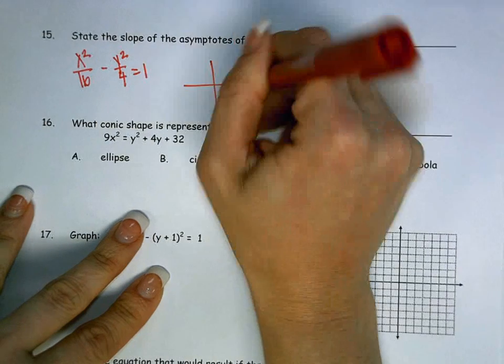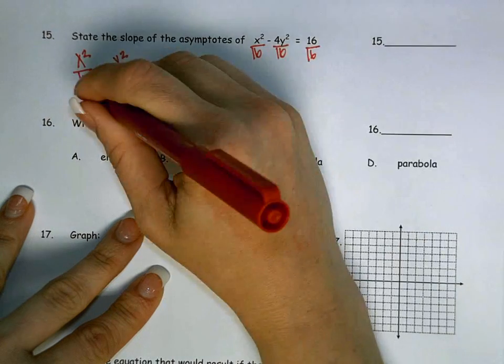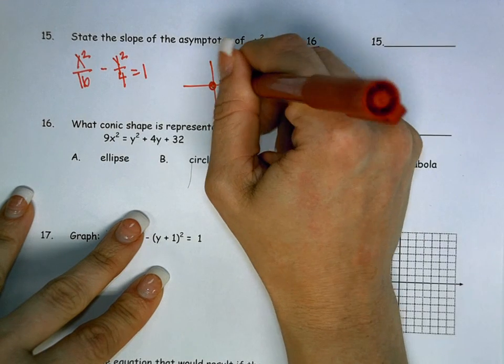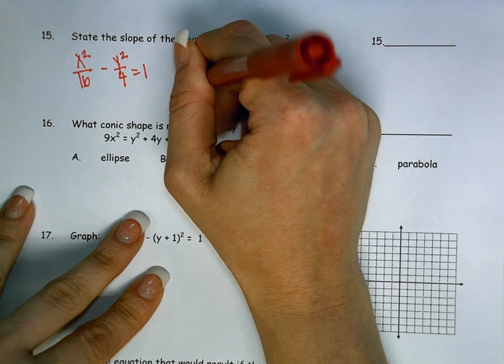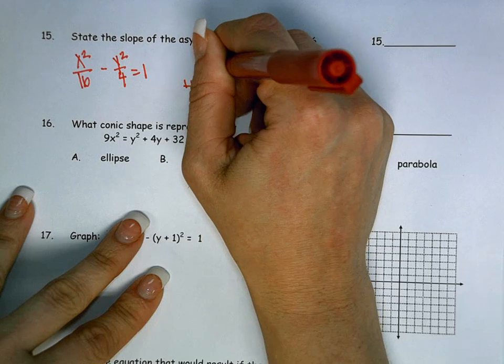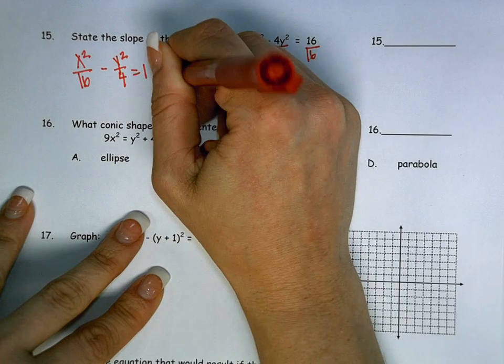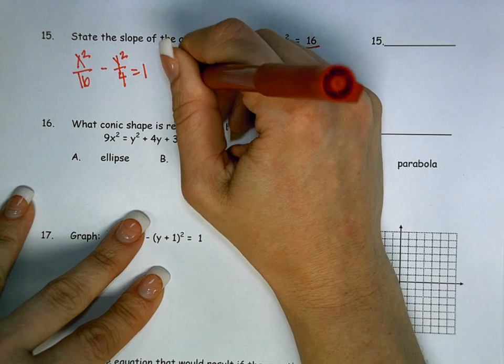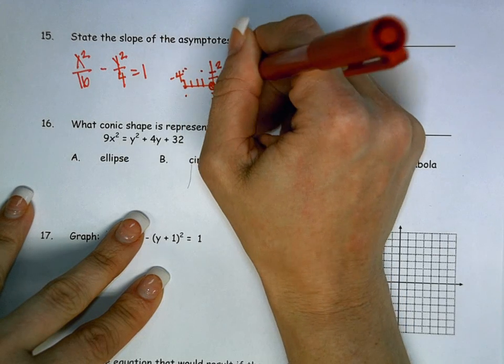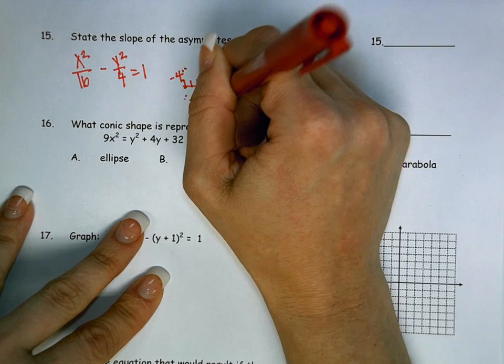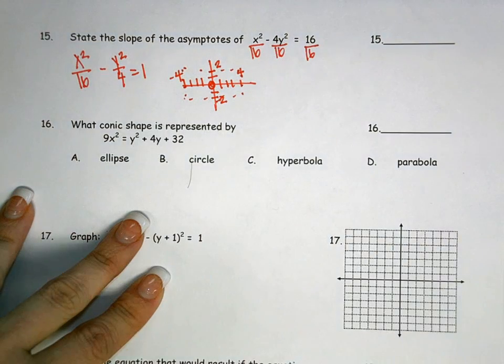This would have a center at 0, 0. On the x-axis, it would move out 4. On the y-axis, it would move up 2 and down 2. The asymptotes, remember, go through that rectangle. That's going to give you the template of where to put your hyperbolas.